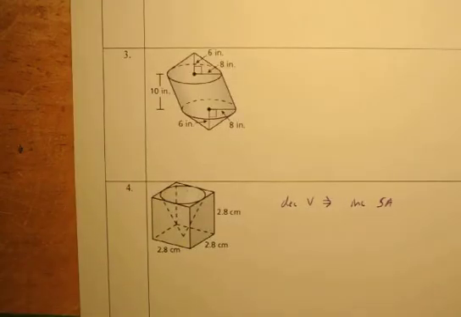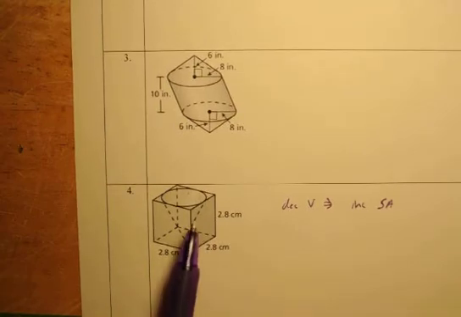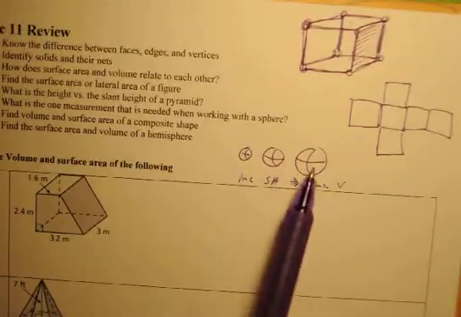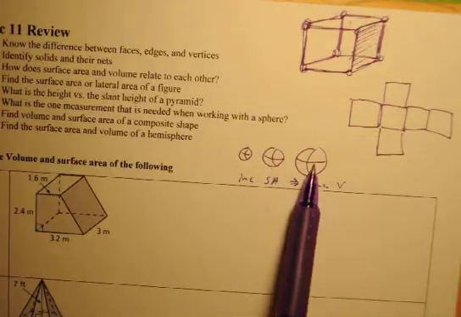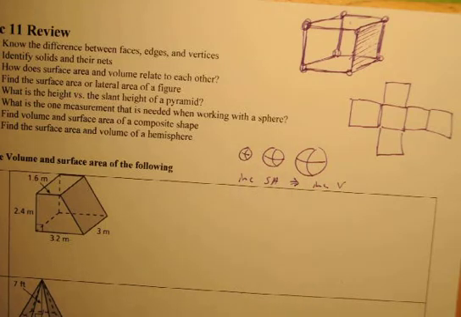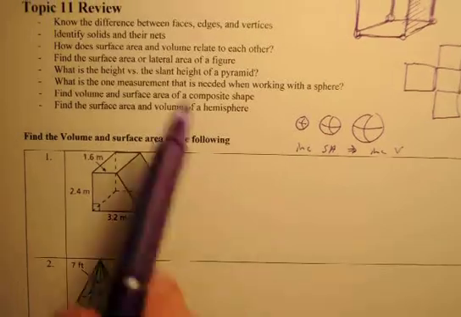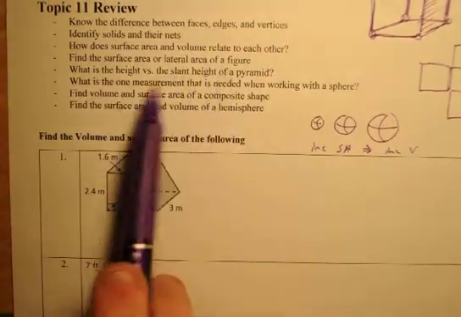So really, surface area and volume have nothing to do with each other. In this scenario, volume decreased, surface area increased. In this scenario, volume increased and surface area increased. So there's really no relationship with those. People have a hard time with that.